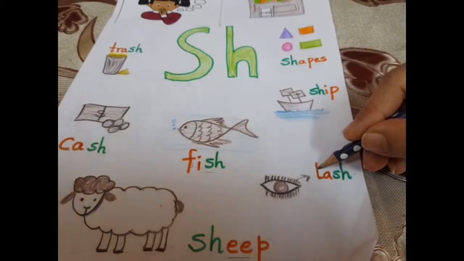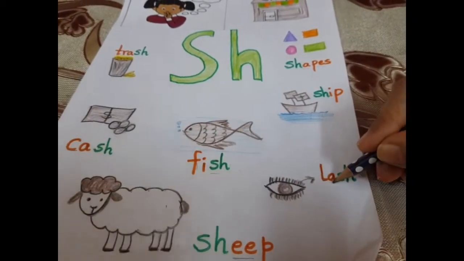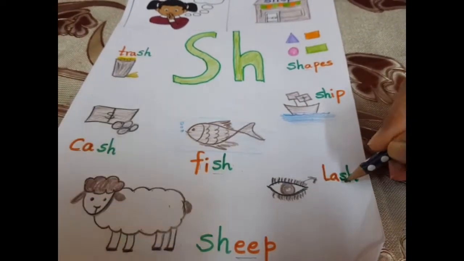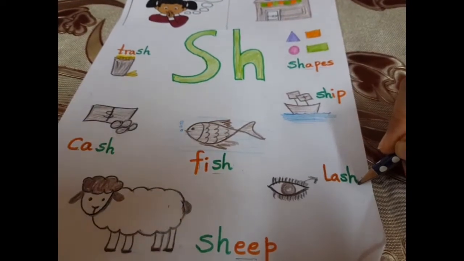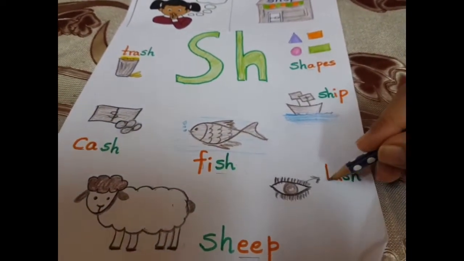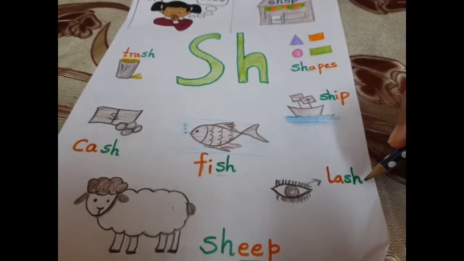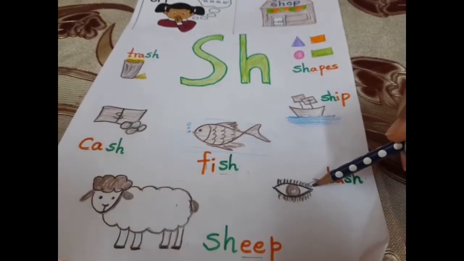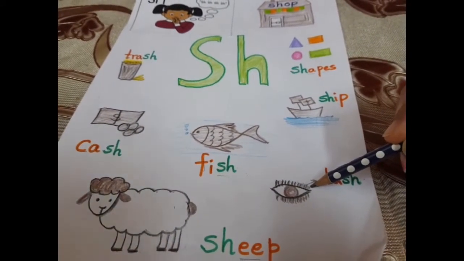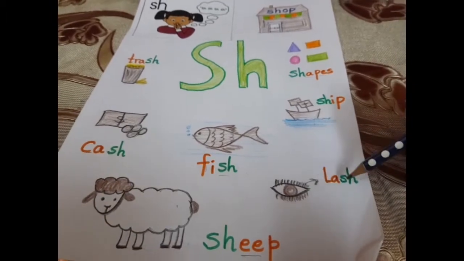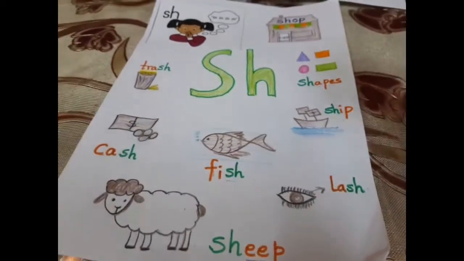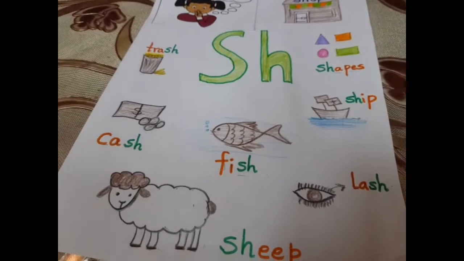What is the sound of L? L. What is the sound of A? A. And the sound of SH? Sh. LASH. Lash. It's eyelashes. You have got good eyelashes. Good. We will learn some more words now, okay?